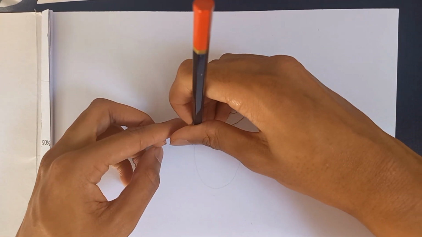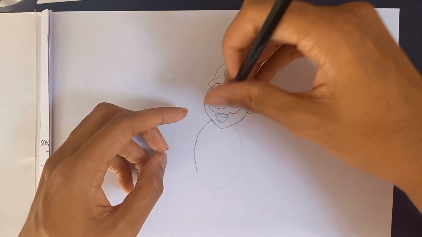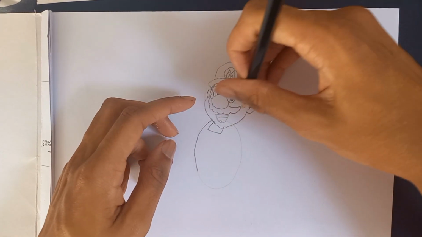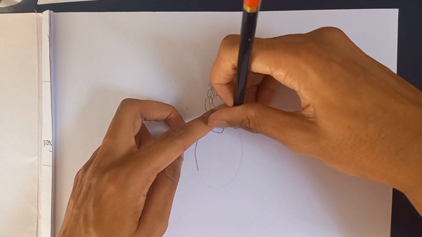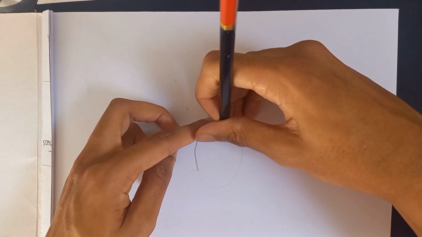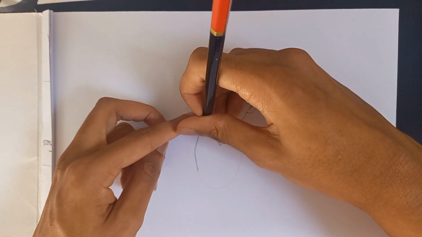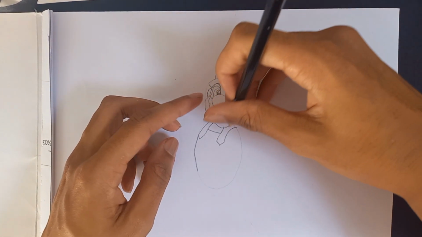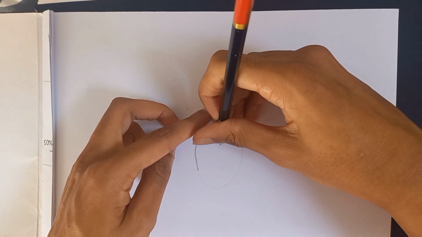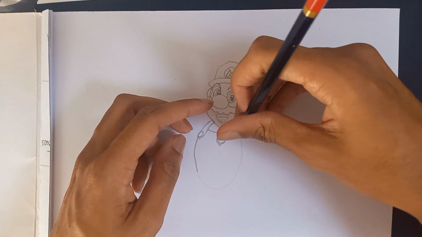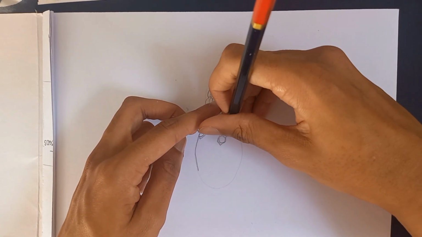Moving on to the body, we want the body to replicate and follow the circle, or the oval that we did at first, and then draw sort of like, I guess, a square following the shape of the circle, if you know what I mean. If you don't understand, just look at the screen. And we want 2 ribbons, which are sort of pointing out at the bottom, and then we'll draw 2 circles in each of them, which will be the buttons. We're now drawing his overalls.